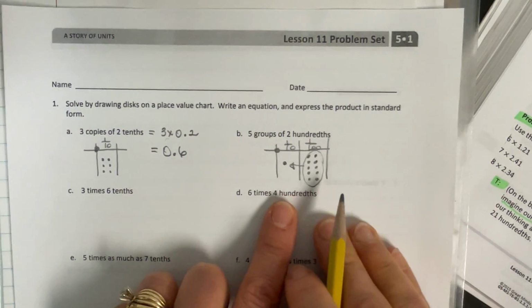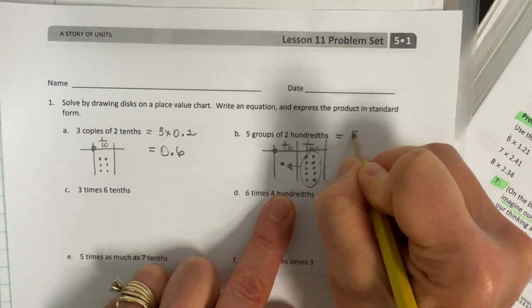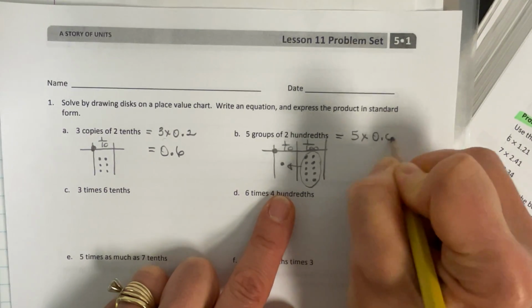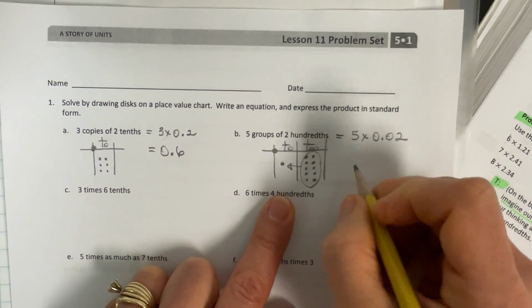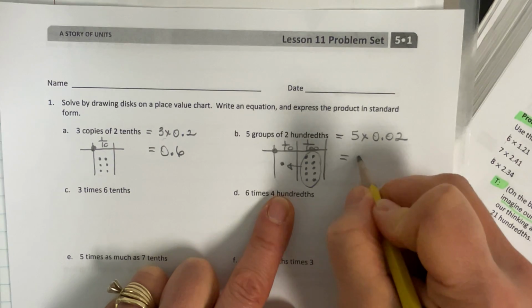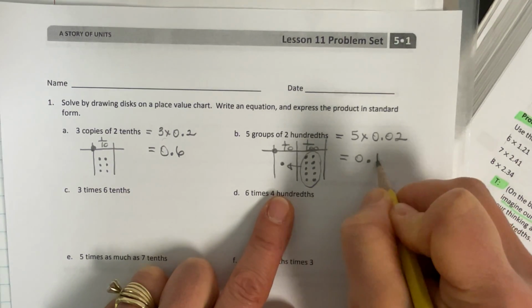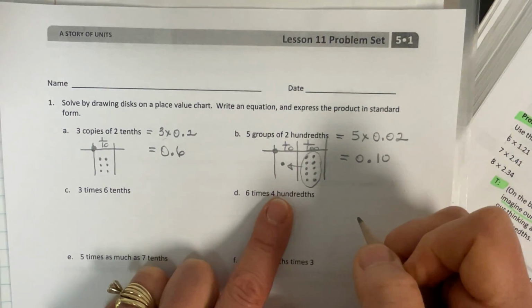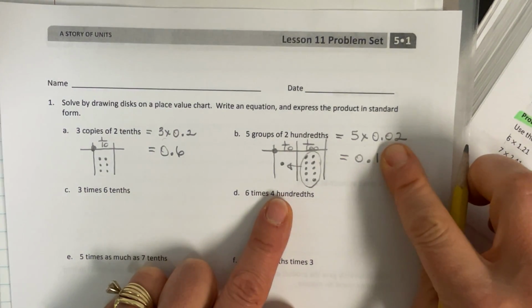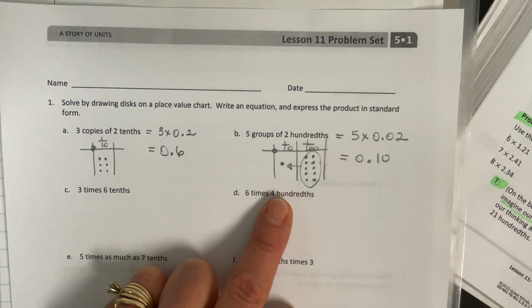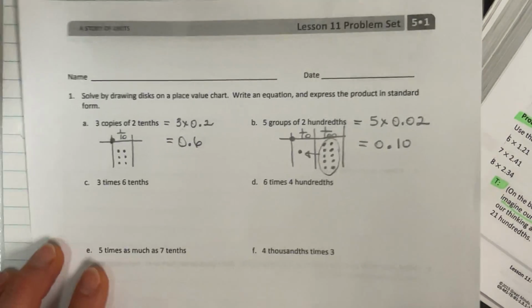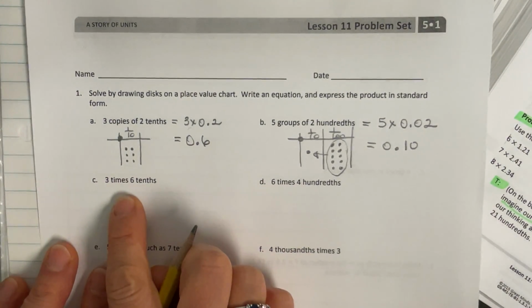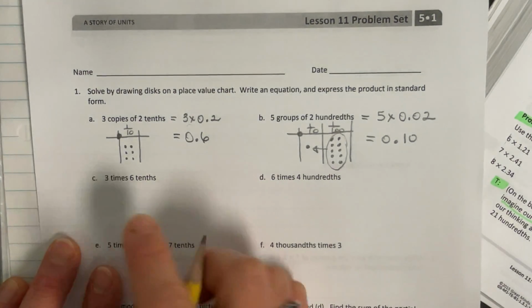Notice what that would look like with numbers. 5 groups of 2 hundredths would be 10 hundredths. Well, how do I write 10 hundredths? I'd have to write a 10 so it ends in the hundredths place. Well, look, another way to say 10 hundredths is 1/10. So we can see that they're the same thing. Okay? The next one says 3 times 6/10.